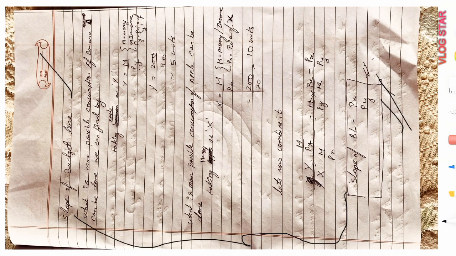So if I use a formula, that is M upon Py, where M is money, Py is the price of Y. So let's take a commodity, earlier one, apple, as Y. What was the price of apple? If you remember, it was 40 rupees. And what is the price of mango that we took? The price of mango which we took was 20.